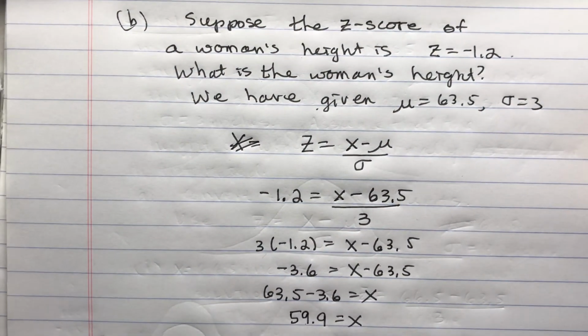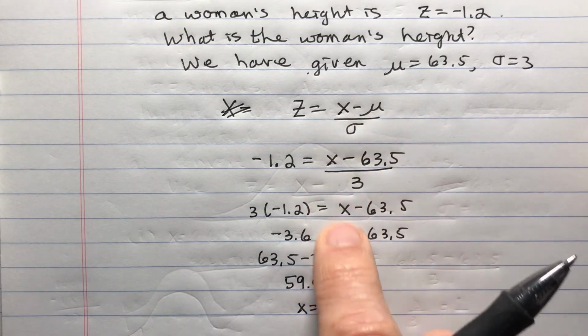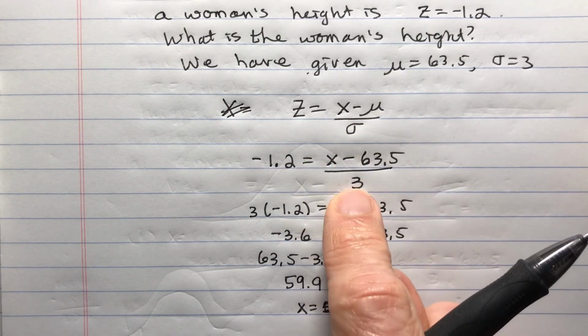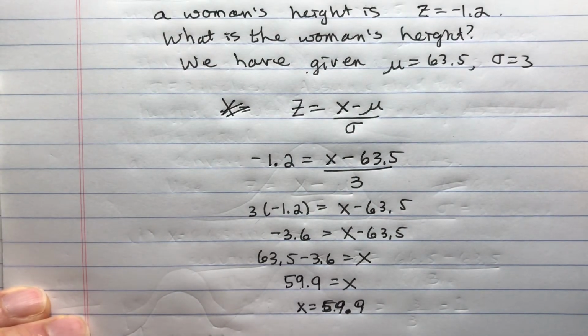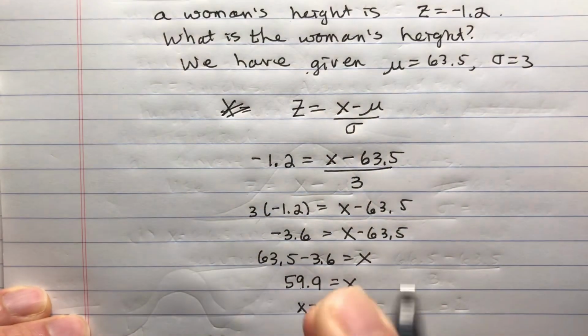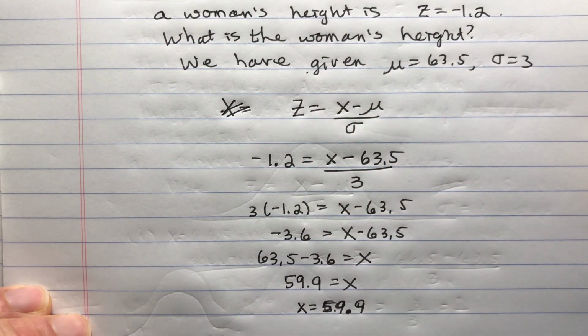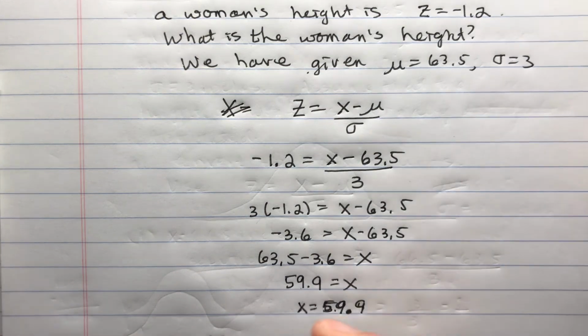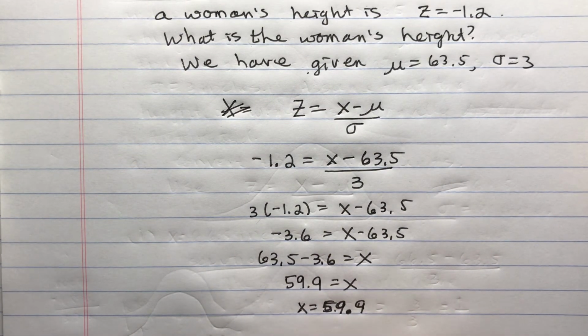So if you're not all that happy about doing this algebra on the fly, we can also write down a formula found by doing the same algebra I showed here with numbers, but using the symbols. If you do that, you can write that x is equal to mu plus sigma times z.